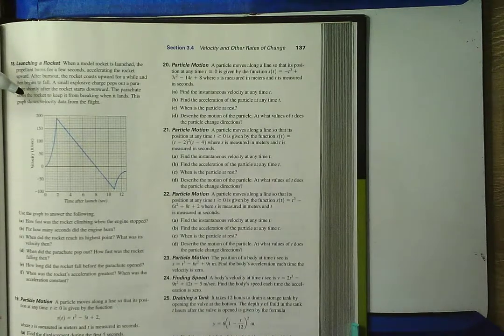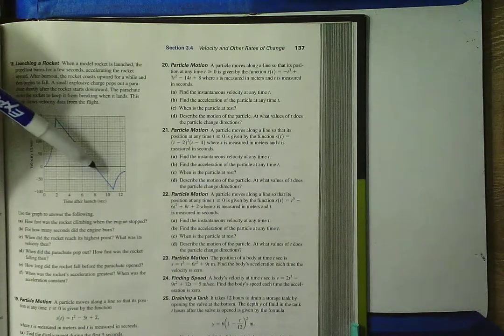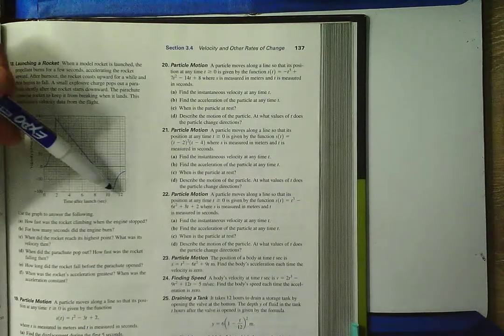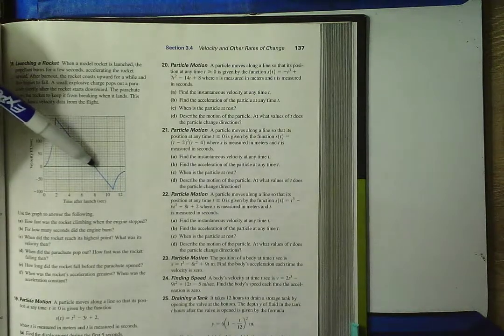So when the rocket is falling, velocity is negative. When velocity is positive, the rocket is rising. So I know that the rocket is rising, stops rising here and starts falling. So this is the moment when the rocket engine cut out, and then the rocket is just coasting upwards, slowing down because of gravity's effect on the rocket.